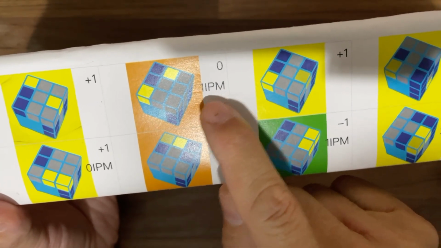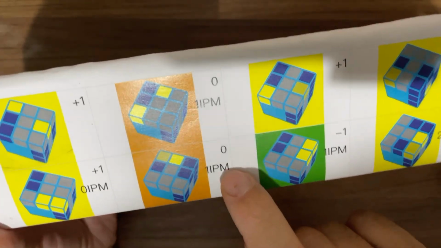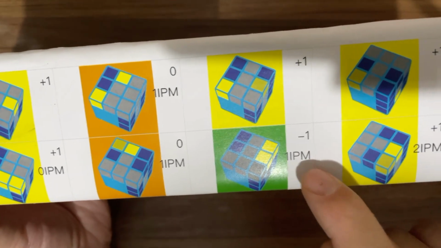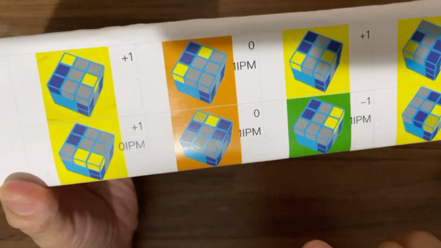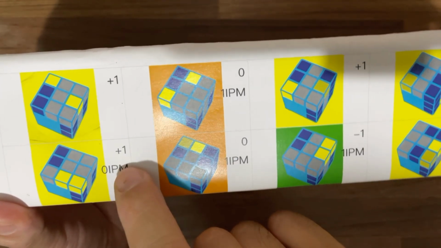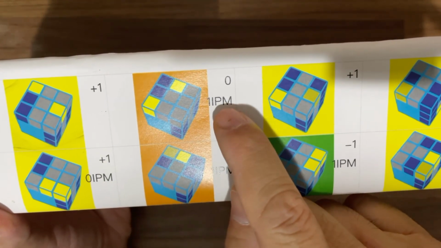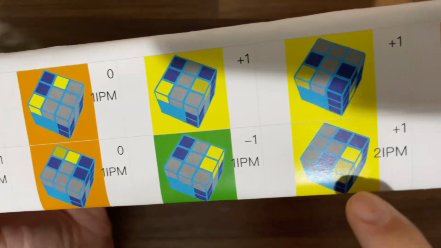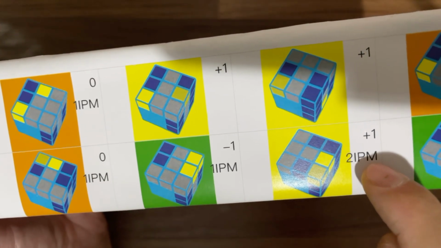Here we use this label. Maybe 0 IPM, 1 IPM, 2 IPM.